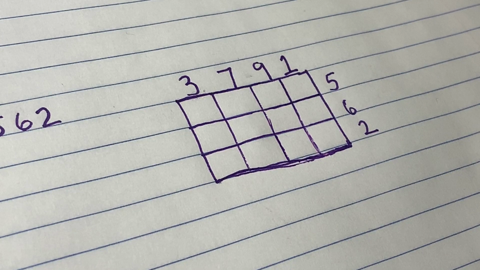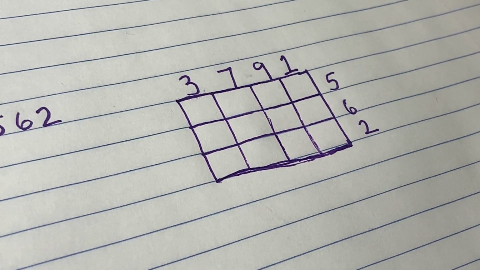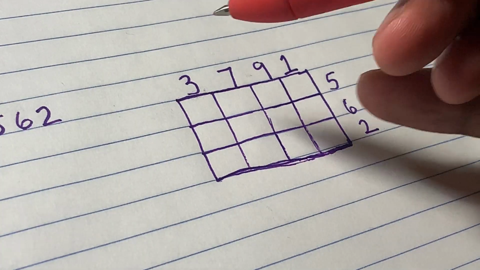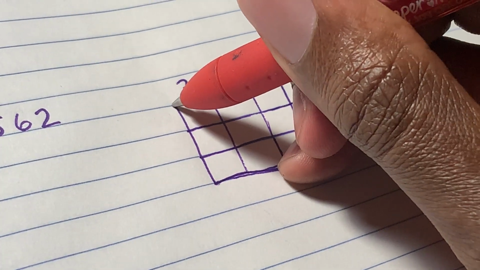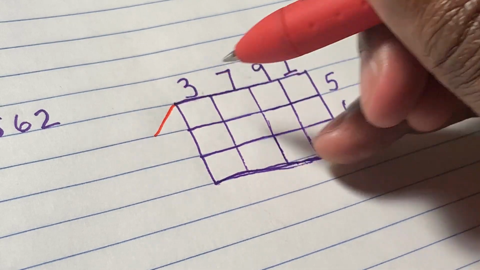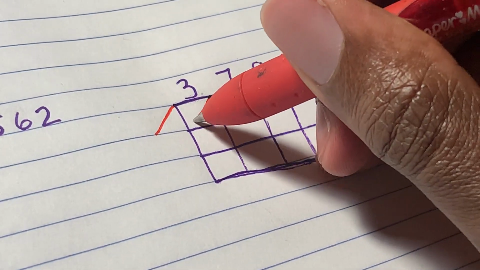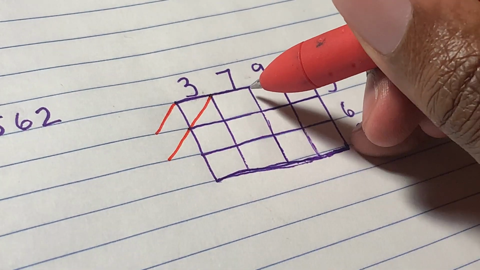Okay, and now let's not forget the diagonal columns. Let me use another color for this. So find the corner and extend. Now remember we go corner to corner, extend, right?